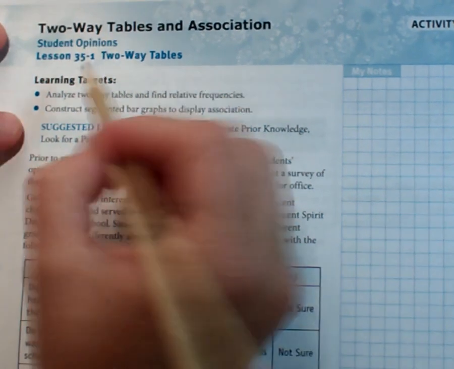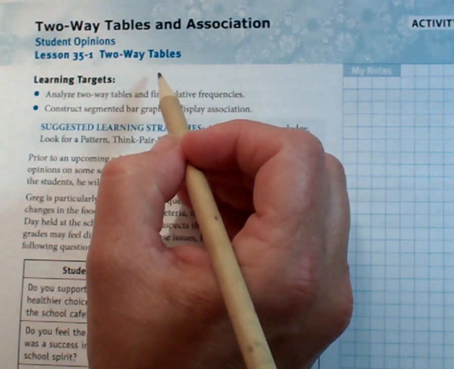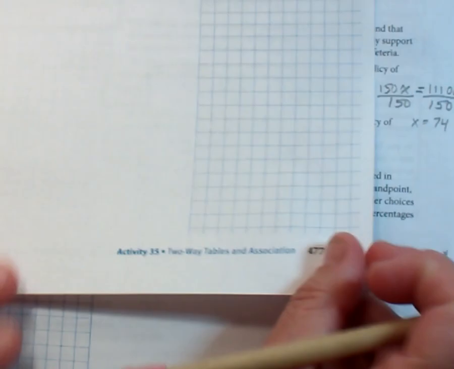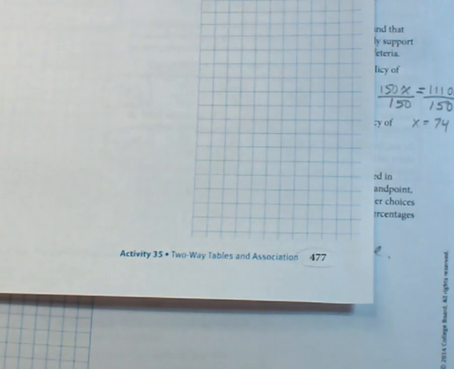Today we are going to be doing lesson 35-1, two-way tables. And that is on page 477. So please get out your book, open it to page 477, and take some notes. All right.